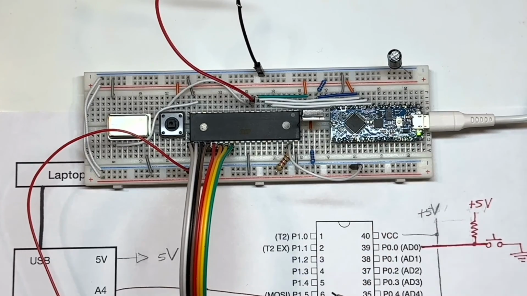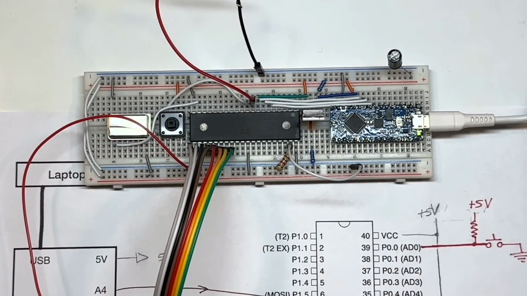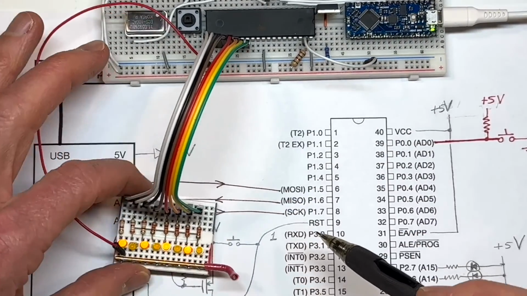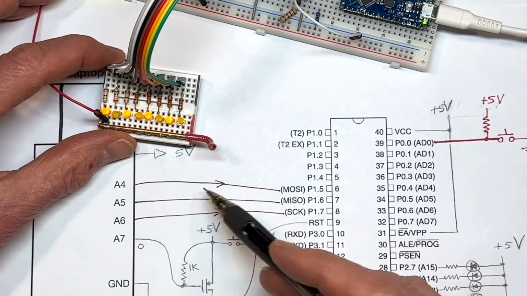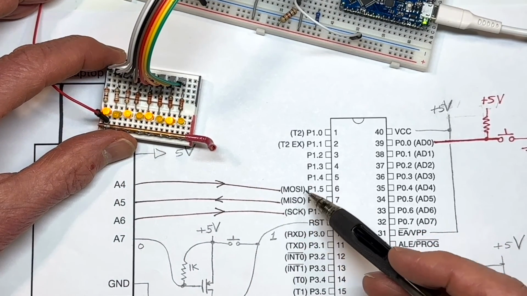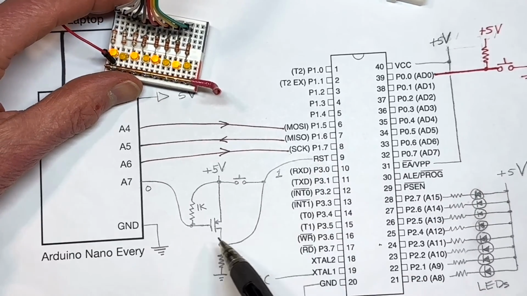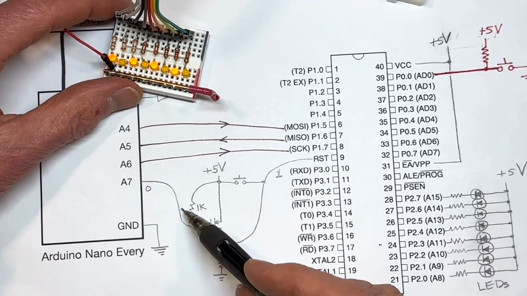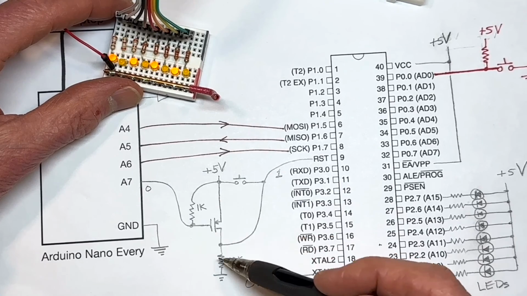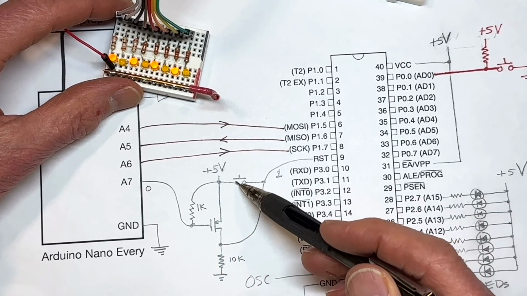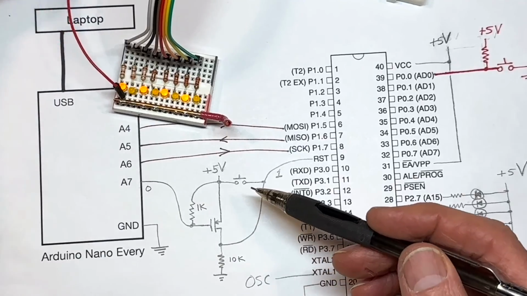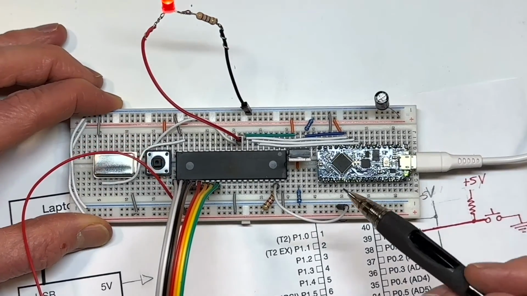Okay, and that's shown down here, where we see the connections to the SPI on the 8051. We've also got this circuit here from pin 7 with the MOSFET. It's got a couple of resistors and a push button switch, and that's going on right here.